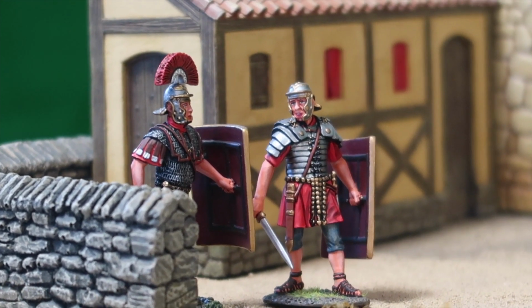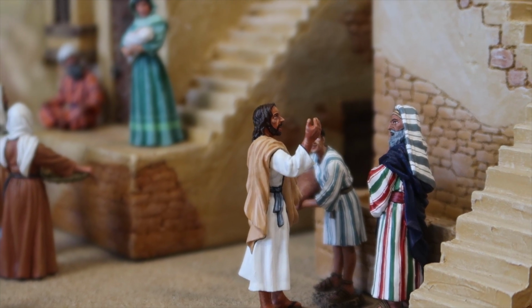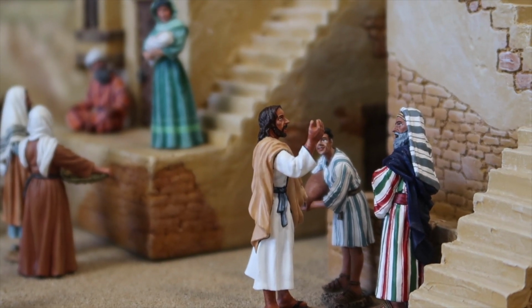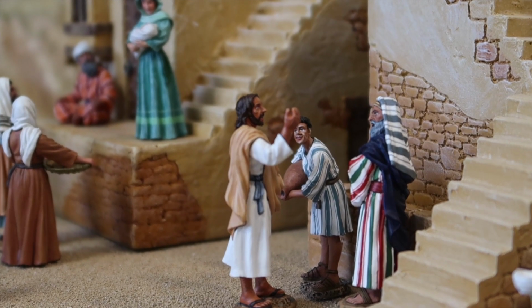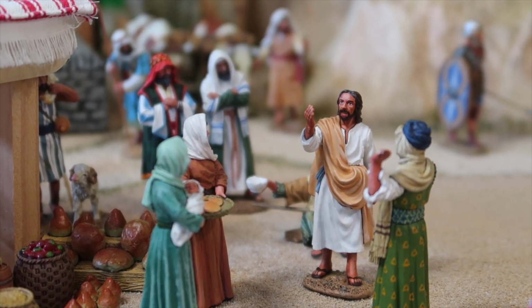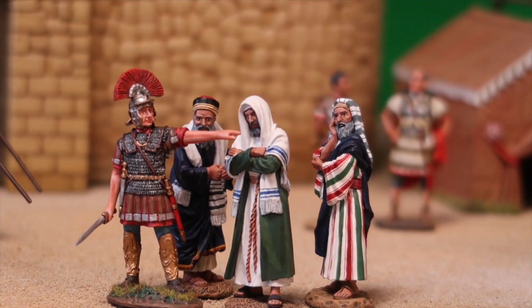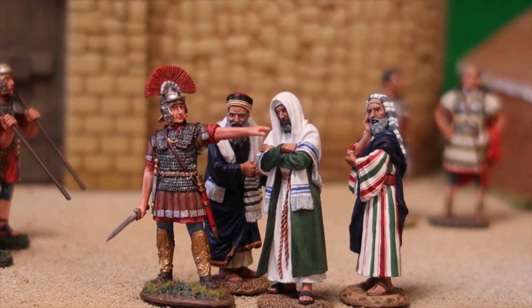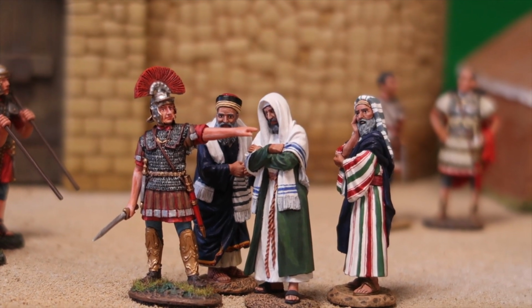Now the centurion found out that Jesus was in town, and he knew about all the people Jesus had healed. So he decided to forget all his 12 useless Roman gods and ask Jesus instead to heal his servant. He sent some Jewish elders, who were very respected in the city, to talk to Jesus and ask him to come and heal his servant.